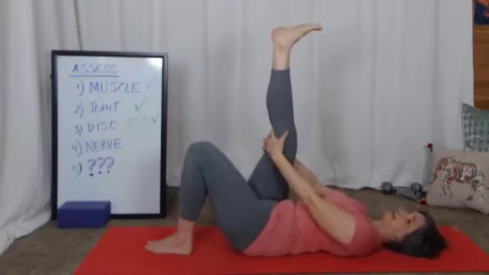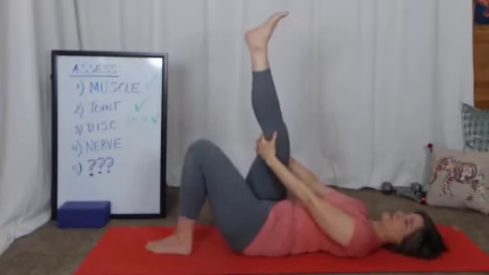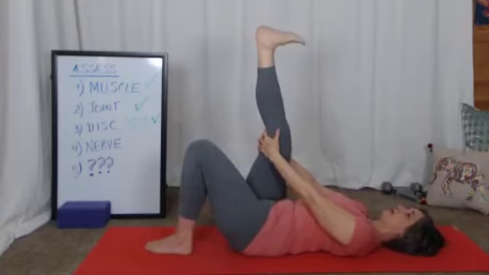Now just hold that knee as straight as you can get it. Your knee might not go as straight as mine, that's okay. Now you're going to pump the ankle. Point the toe, pull the foot back. Point the foot, pull it back.